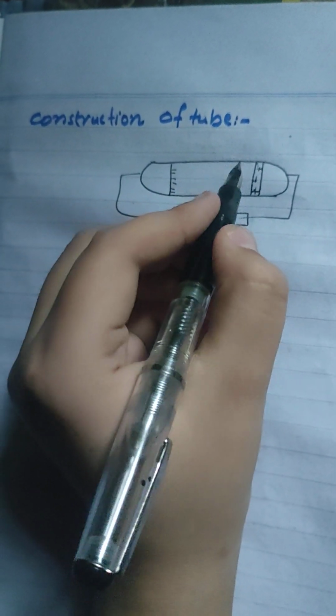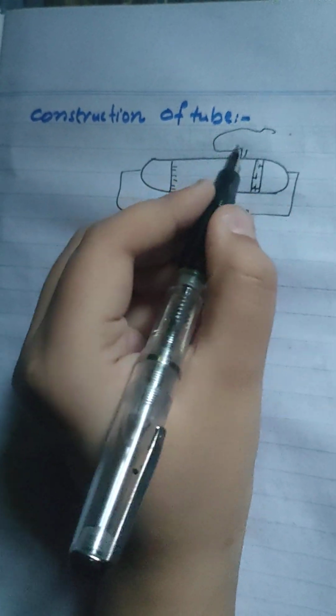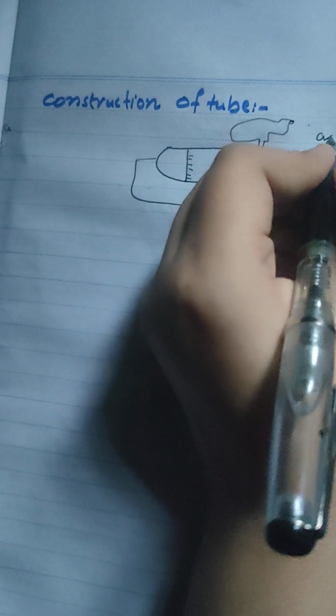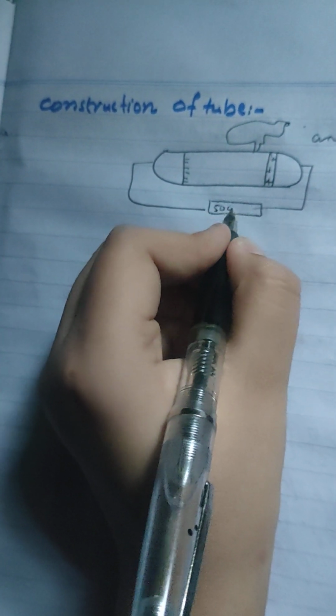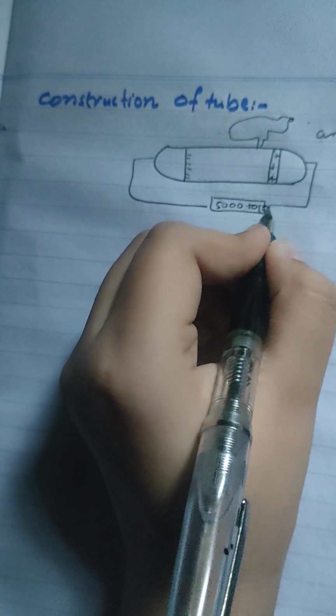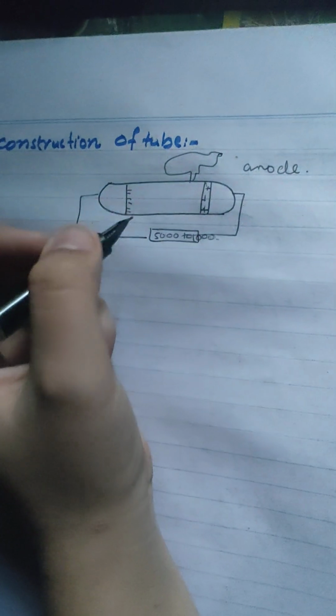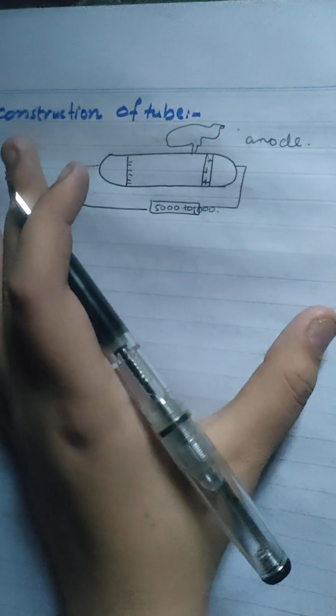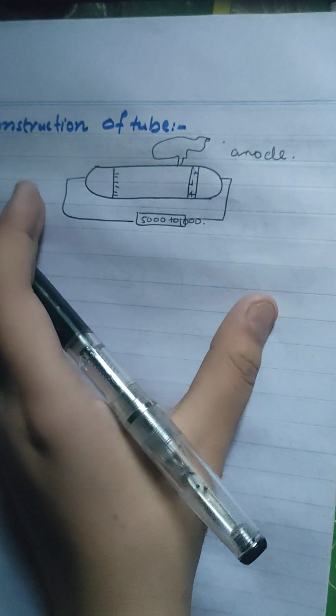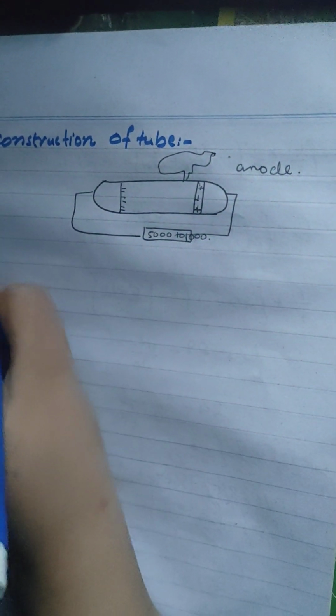Okay, and here we have a pressure gauge. Now here you can see this is the anode. Here we are giving a voltage of 5,000 to 10,000, up to 100,000 volts. Now here we have three things to be noticed. Number one is ordinary pressure.